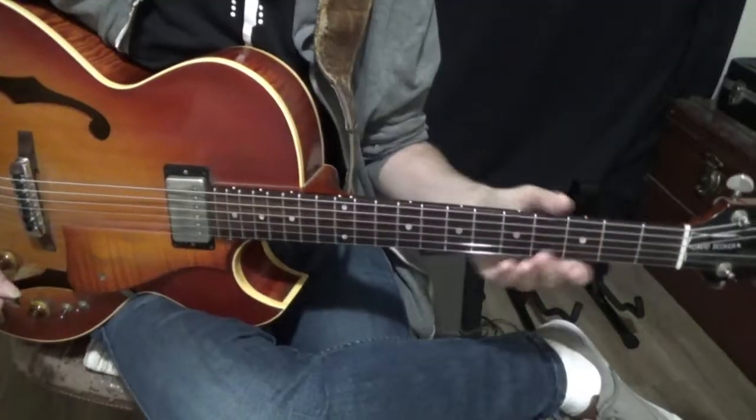A very common vehicle for composers like Jobim would be that he would have a common tone running through as a thread of the tune, and it's interesting to find out what that is, and I'll show you right now. Alright, let's take a look at this.